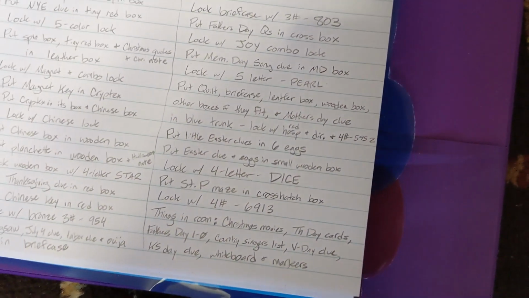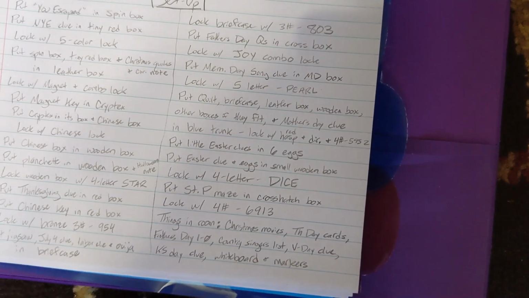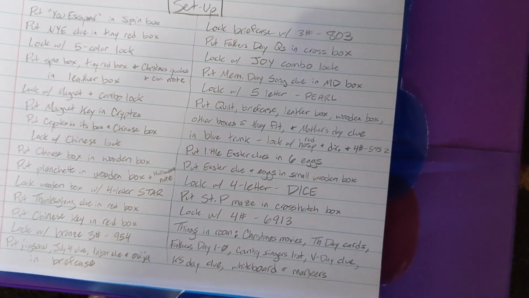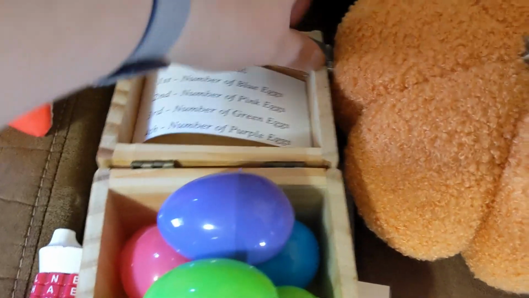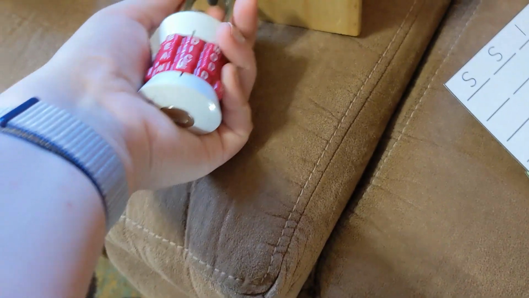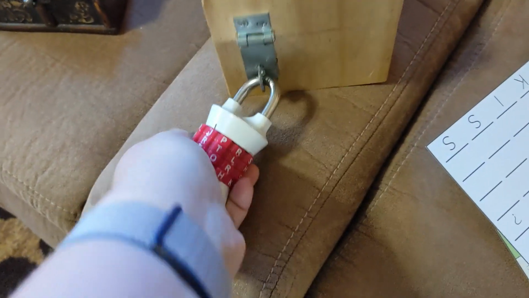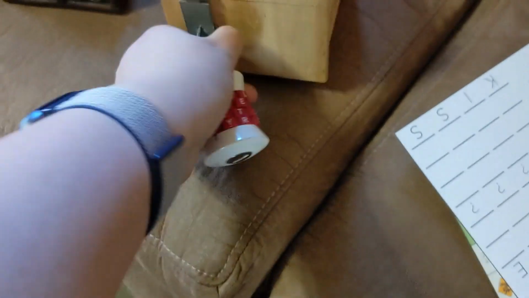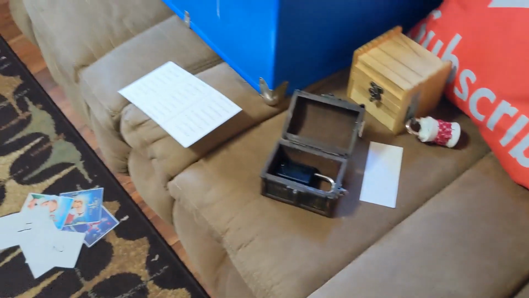Okay. Put the little Easter egg clues in the 6 eggs, which I never took out, and the Easter egg clue in the eggs in the small wooden box. Cool. So that all kind of stayed in there. I didn't move them. And all the eggs are still there, so I can just close it. And I think this opened with the dice clue, which is right there. Great. Okay. Honestly, I could probably do the rest of this without looking, but yeah, I'm just gonna do that.